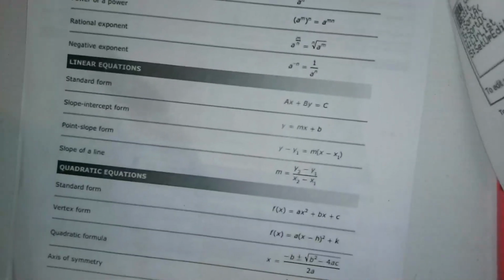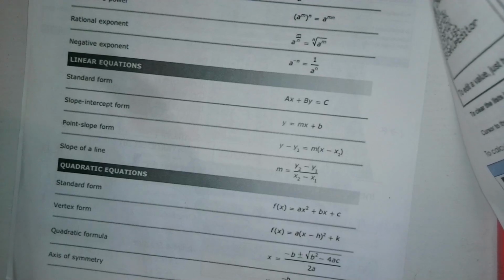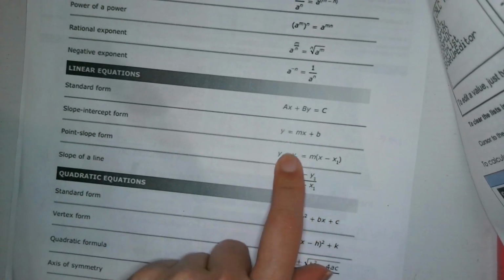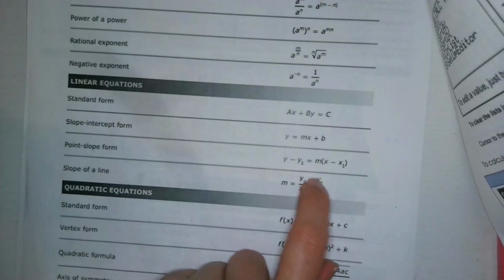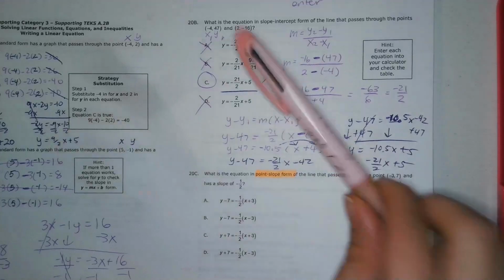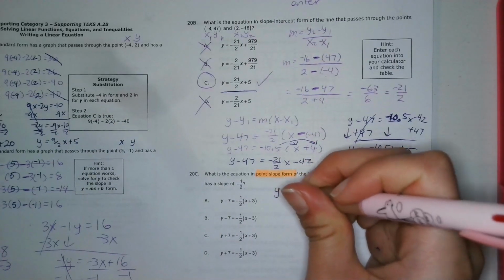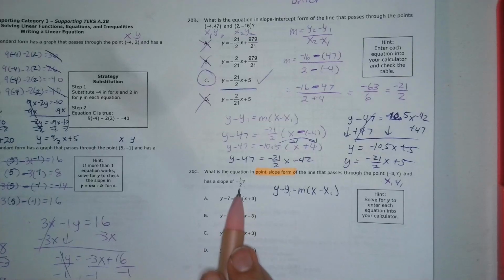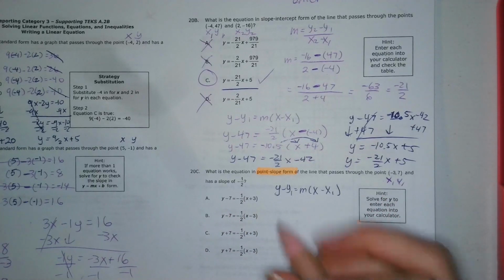Here you go. I'm sorry. Point slope form. There it is. So you don't have to memorize that equation. Just find it in your formula chart and then reuse it. Here we go. Point slope form. Y minus y1 equals m times x minus x1. And we already know the slope. We have x1, y1. So let's rewrite it.